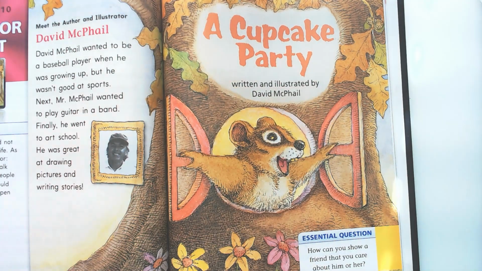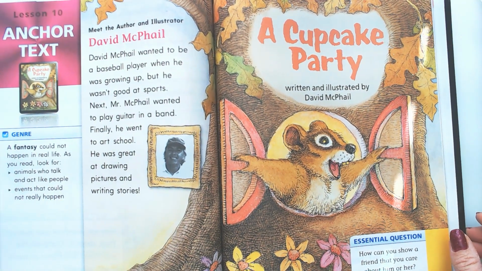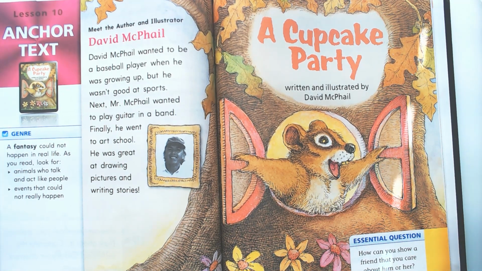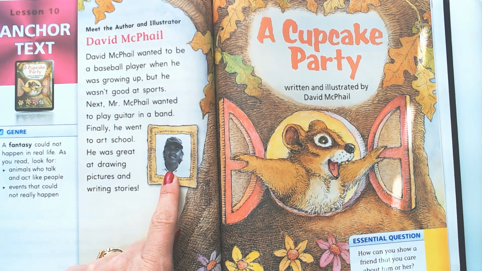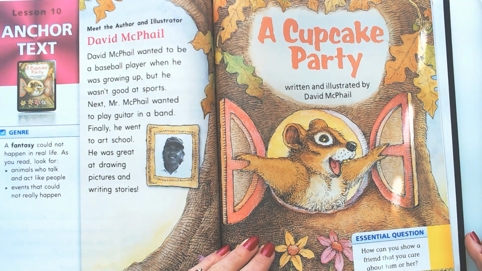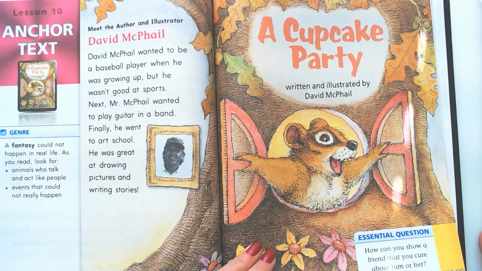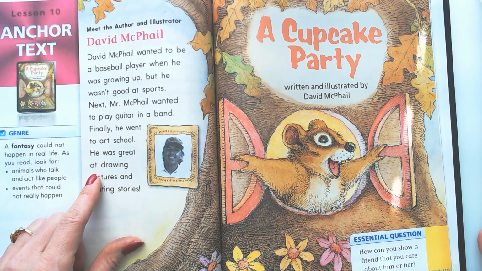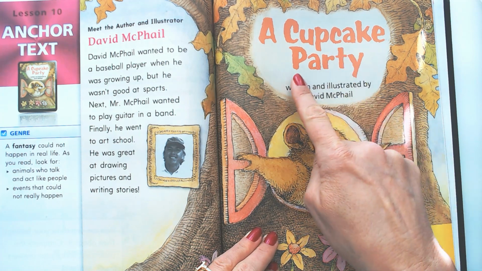Okay, so now we're going to reread A Cupcake Party, and we're going to ask some questions at the end. And right now I want to tell you that the author and the illustrator, I'm reviewing this with you, is David McPhail. And he's the one that wanted to be a baseball player and a guitarist in a band, but he wasn't any good at it. So he did learn in art school that he was great at drawing pictures. Remember that about him. So A Cupcake Party.